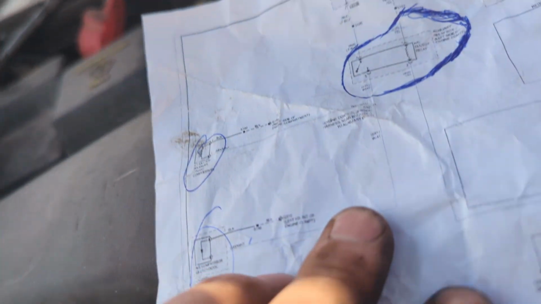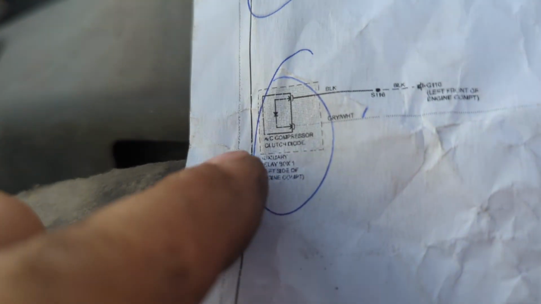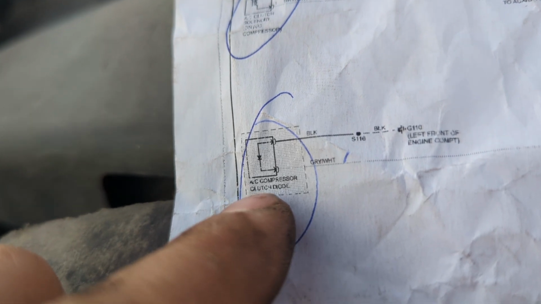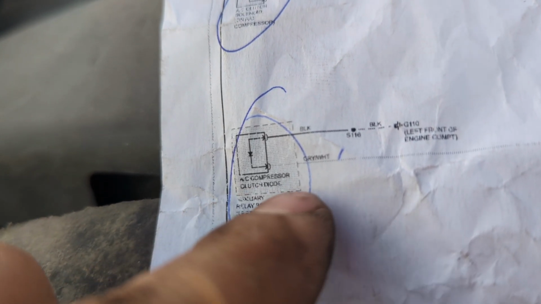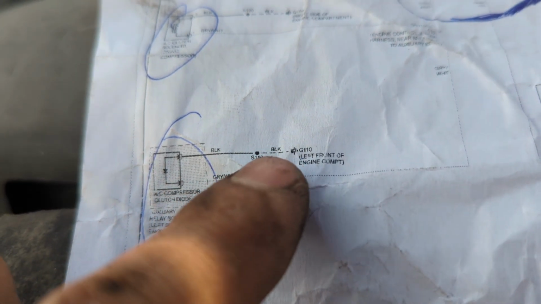So what else do I have on here on the control side besides the wiring harness itself? If I come over here, I have an AC compressor and the AC compressor clutch diode. And if we see here, my AC compressor clutch diode goes directly to ground, and it is hooked onto the power side. So before I went too crazy, I went up to this diode.